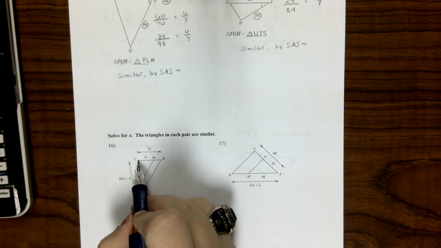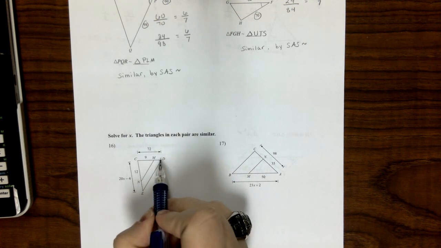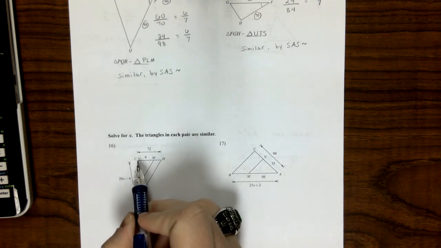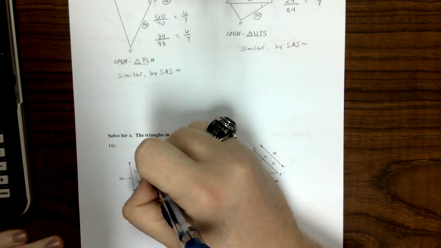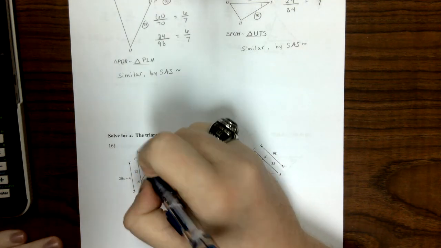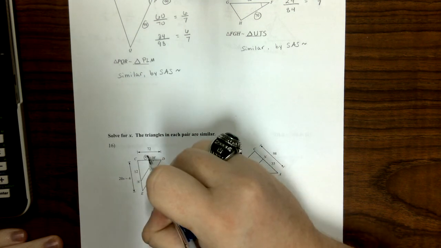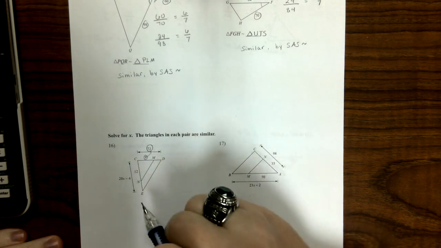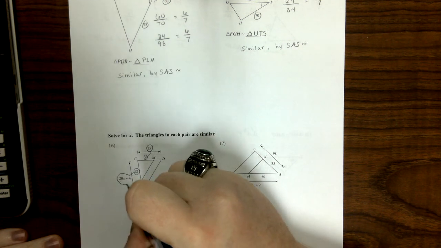We have a small triangle right here, and then a big triangle right here. So we need to match up our sides appropriately. And yes, I'm sorry. I was thinking of a completely different kind of problem. We're totally okay. The 9 in the small triangle is going to match up with the 72. And then 12 is going to match up with 20x minus 4.